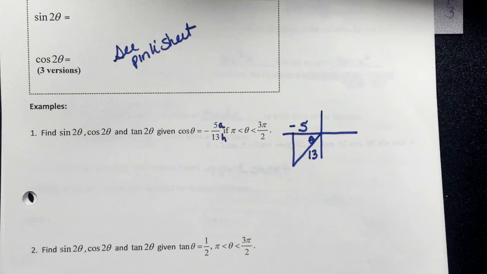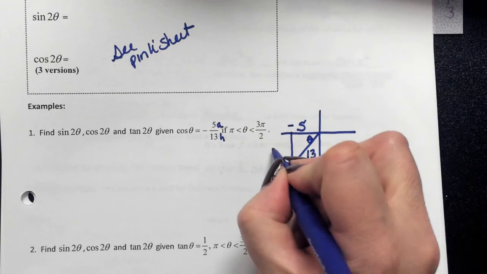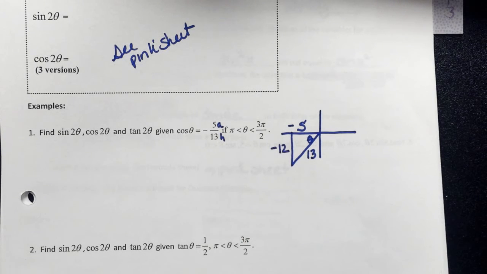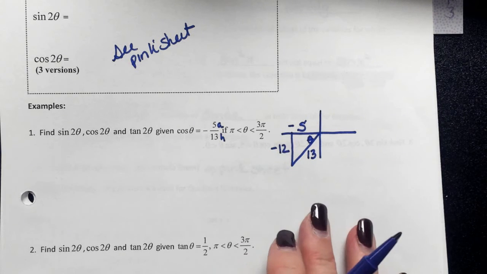So if you don't recognize this as one of your Pythagorean triples, you'd have to use your Pythagorean theorem. But what's the adjacent side going to be? Yes. So. Are you ever going to have a negative hypotenuse? Nope. Hypotenuse is always positive because you're squaring the adjacent and the hypotenuse side. So any questions on the setup?